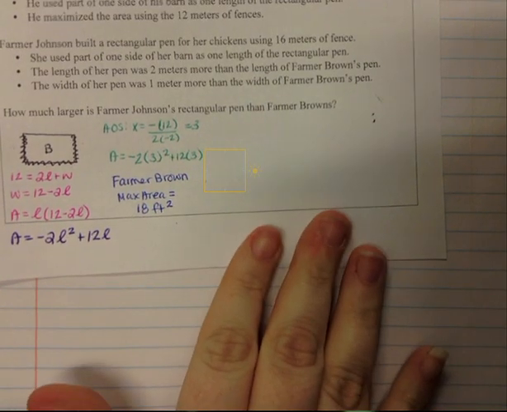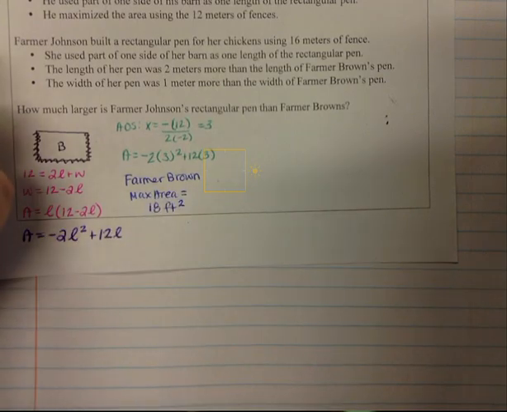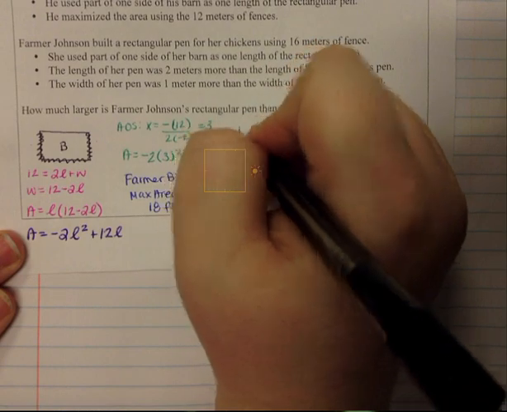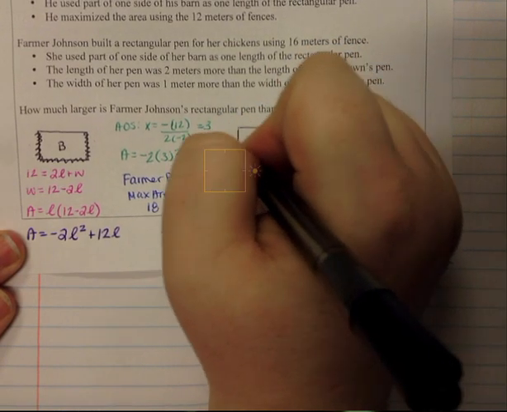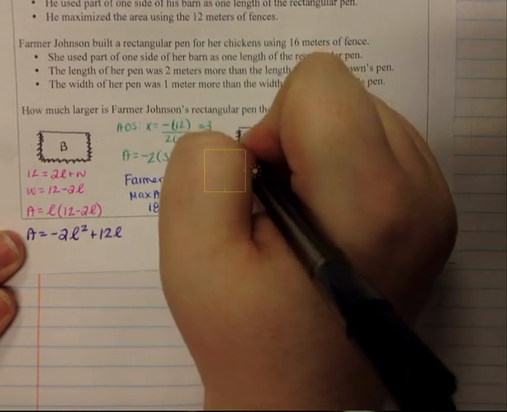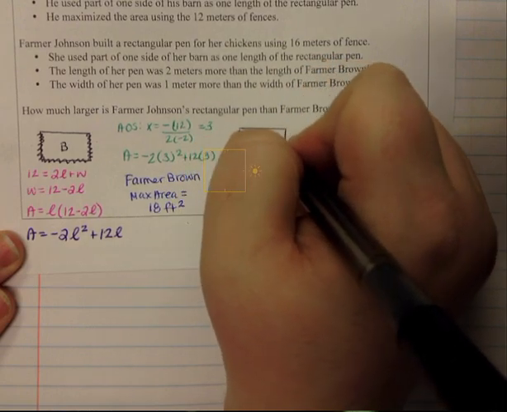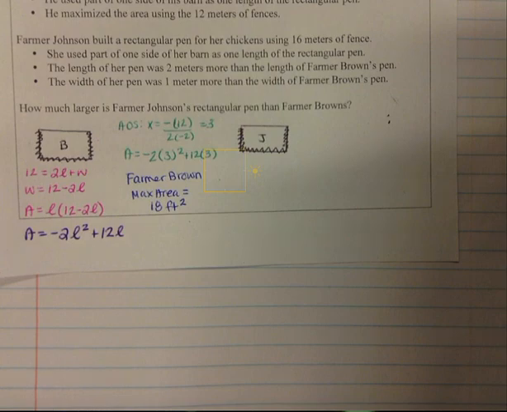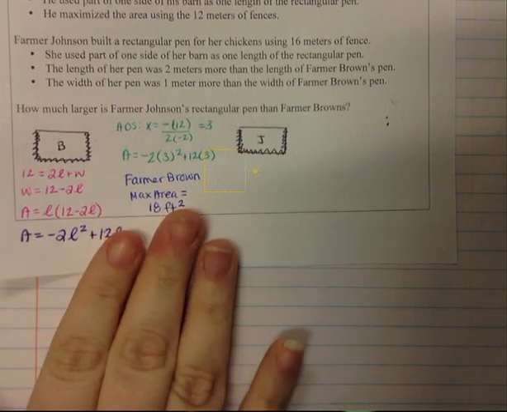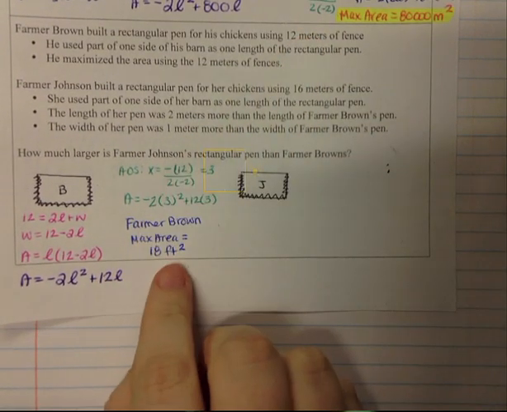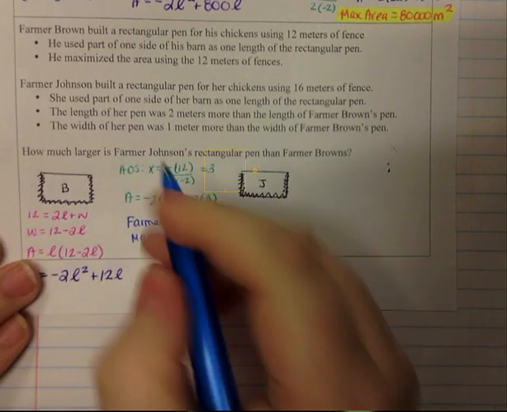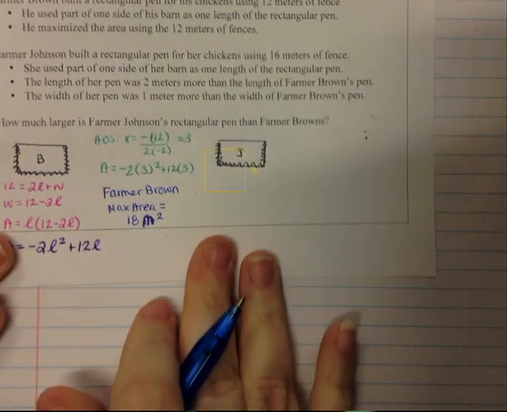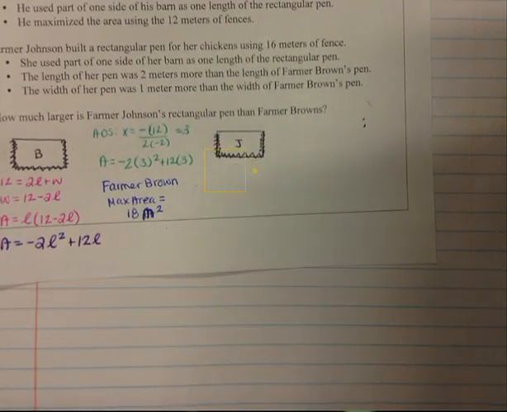So now let's do Farmer Johnson's. Farmer Johnson did the same thing, where she only used 3 sides for fencing and 1 side of her barn. But this time she used 16 meters of fence. Sorry, this should have been meters squared, I will fix that. This should be meters squared, because the units were meters. Same thing with Farmer Johnson. She used 16 meters.